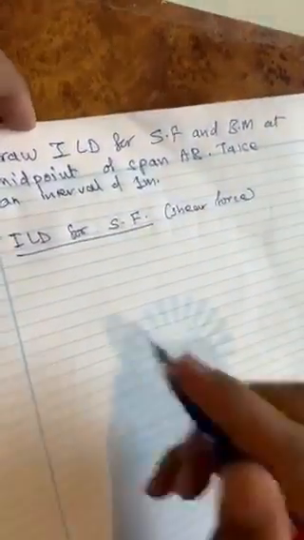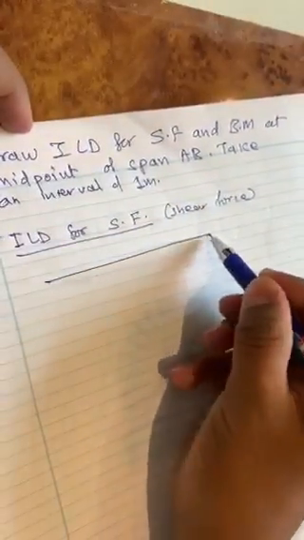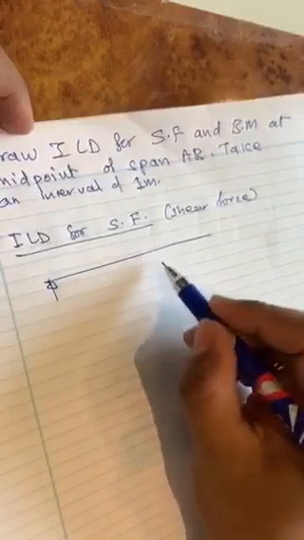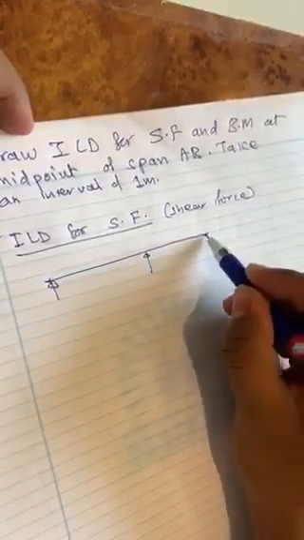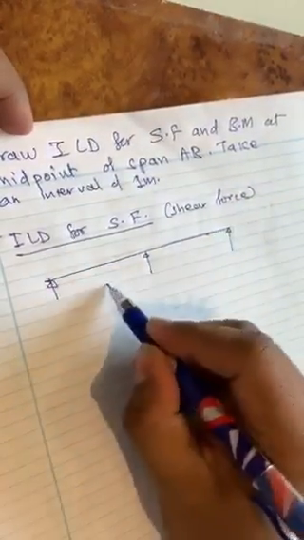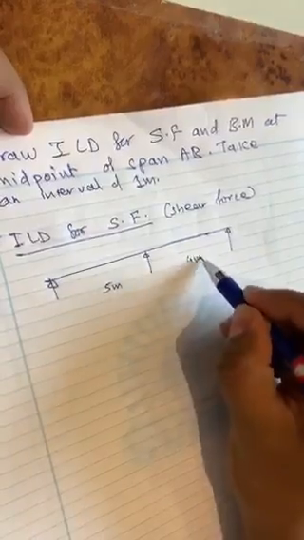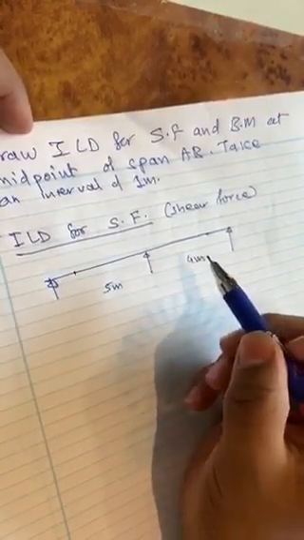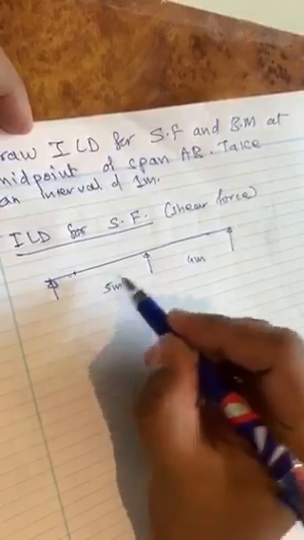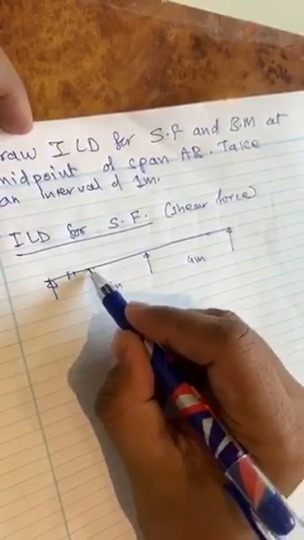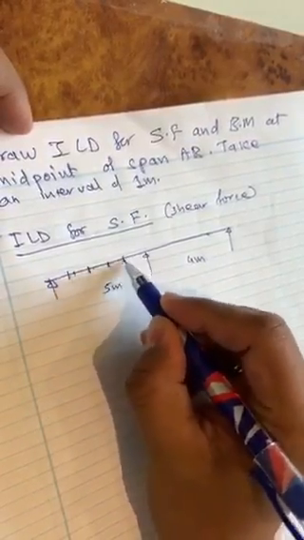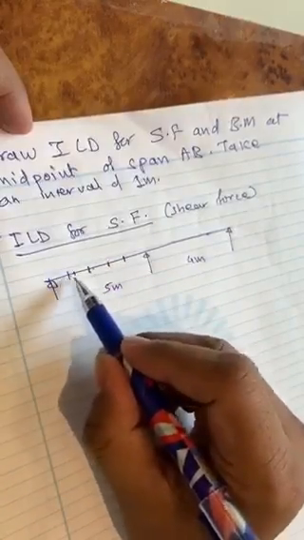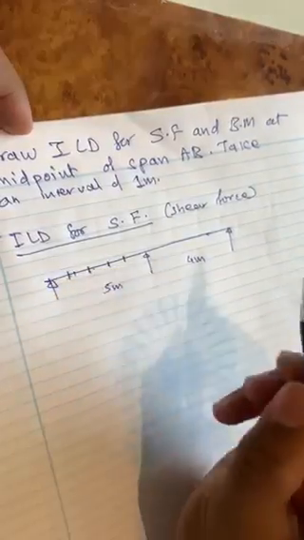Okay, so what is the problem given? We have a 5 meter span and a 4 meter span. This is 5 meter and this is 4 meter. It is asked to take an interval of 1 meter. So from here, if we start, 1, 2, 3, 4 and 5, that is 1 meter, 2 meter, 3 meter, 4 meter and 5 meter.